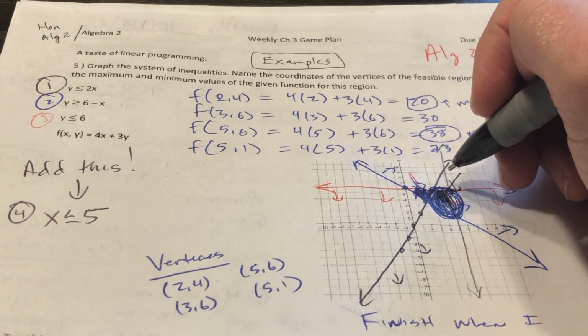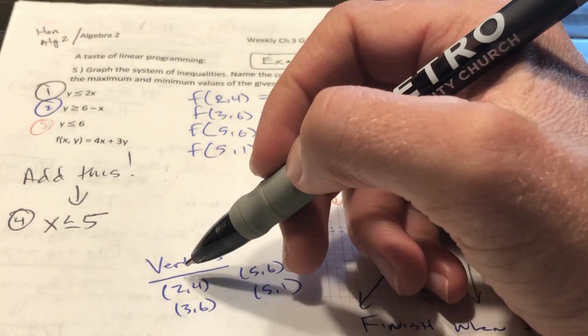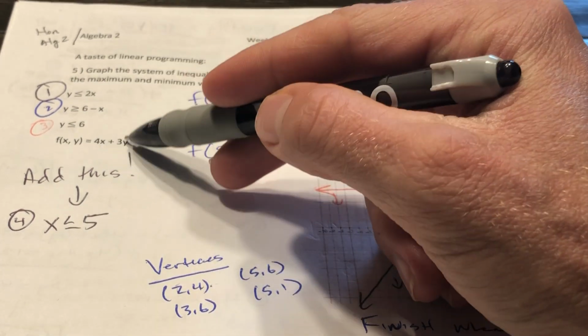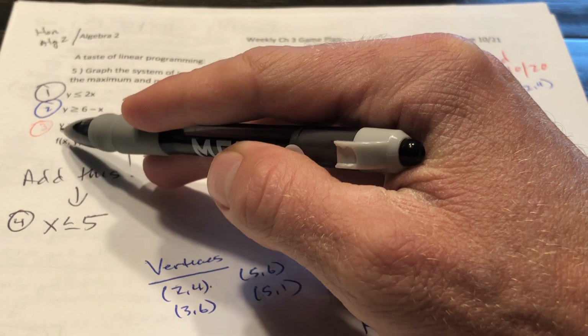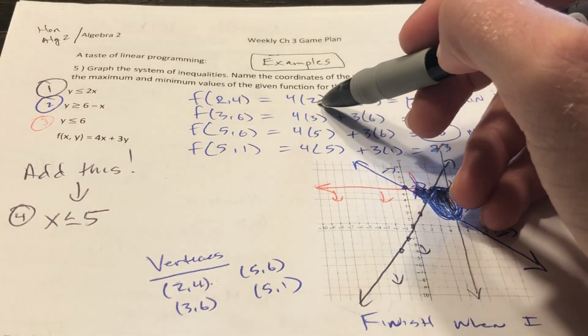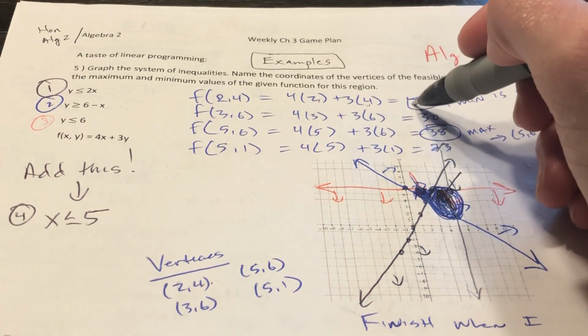That's true, but you want to maximize or minimize something. So what you do is you take that 2, 4. That's your x, that's your y. You plug 2 in for x and 4 in for y, so this is f of 2, 4, and you see what you get.